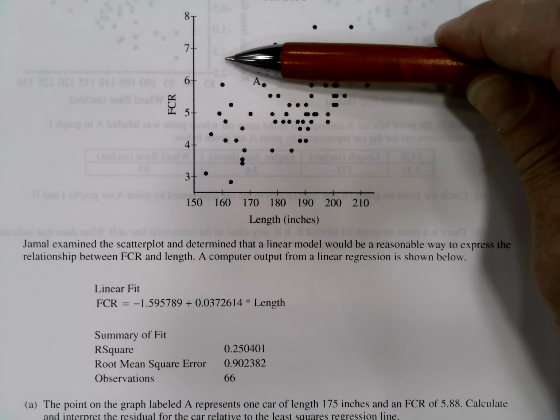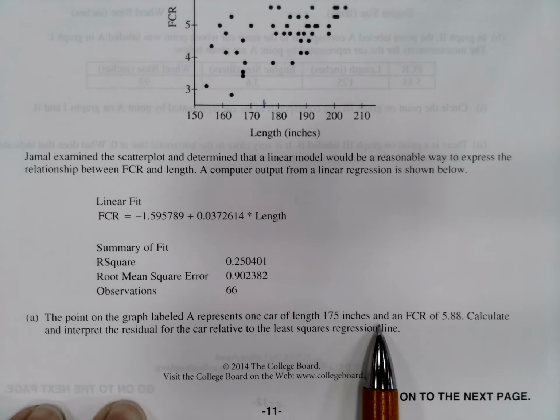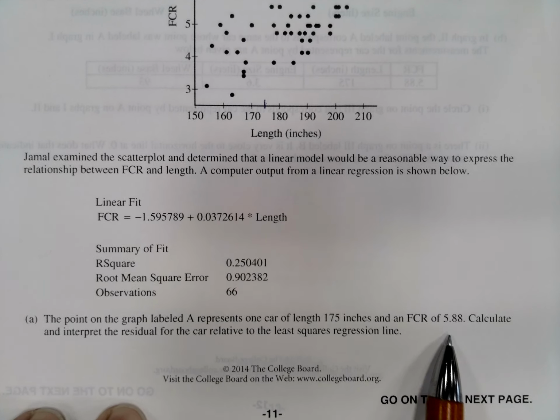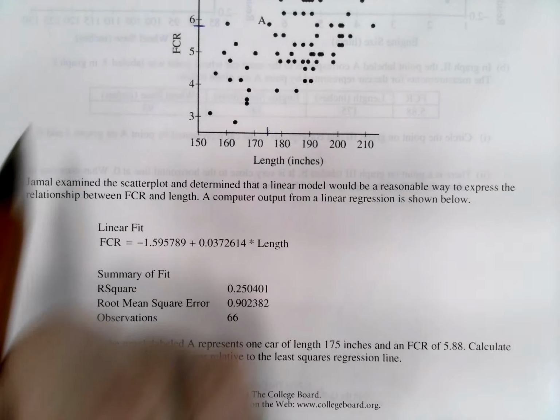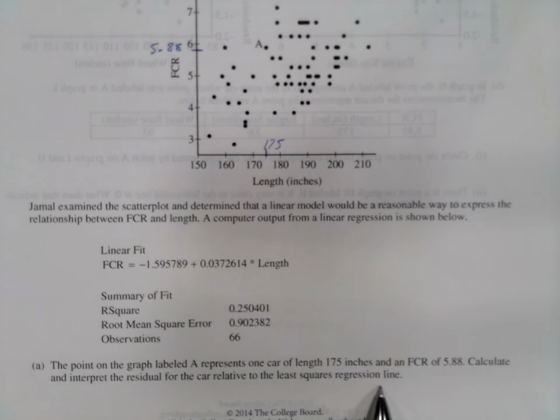Let's get to the real question. The point on the graph labeled A represents the car of length 175 inches. Right, I can see that right there. And an FCR of 5.88. I can see that right there. Calculate and interpret the residual for the car relative to the least squares regression line.